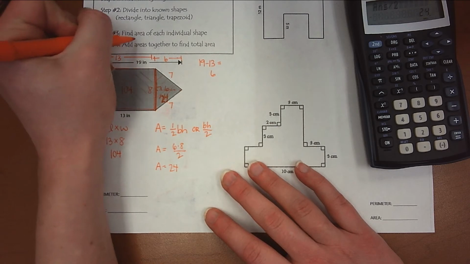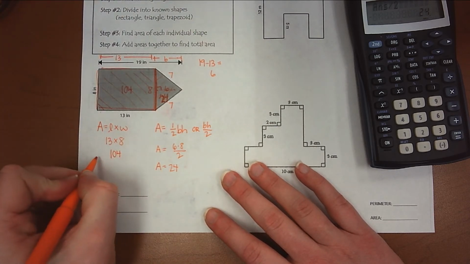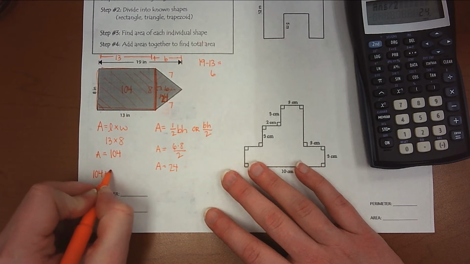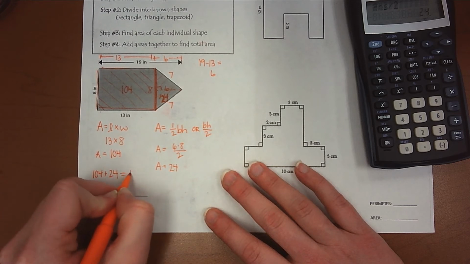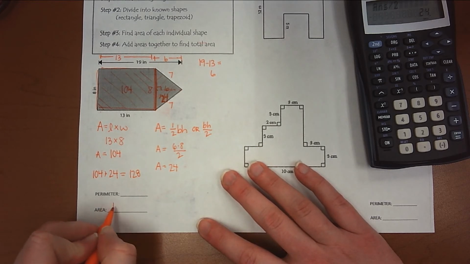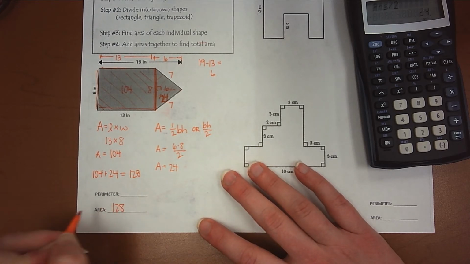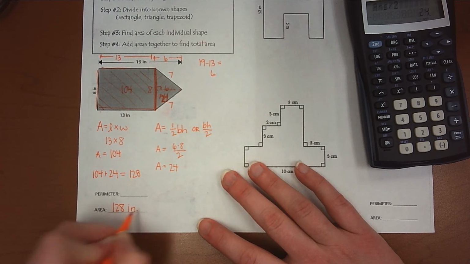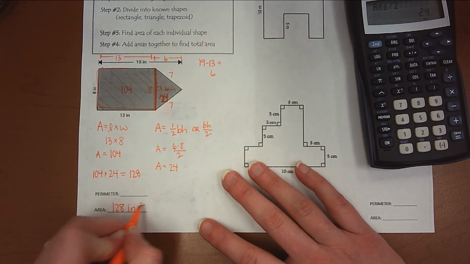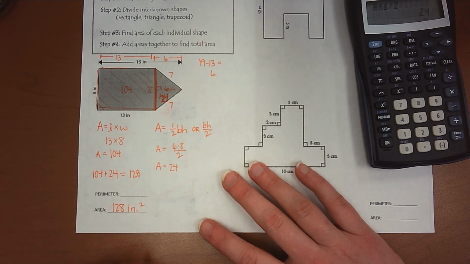Step 4, add the areas together to find the total. So I'm going to do 104 plus 24, and when I do that, I get 128. So my total area here is 128 inches. Don't forget a label. Inches squared, area is square, we always square that label.